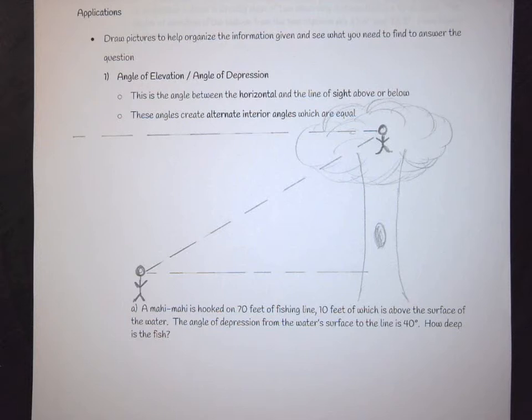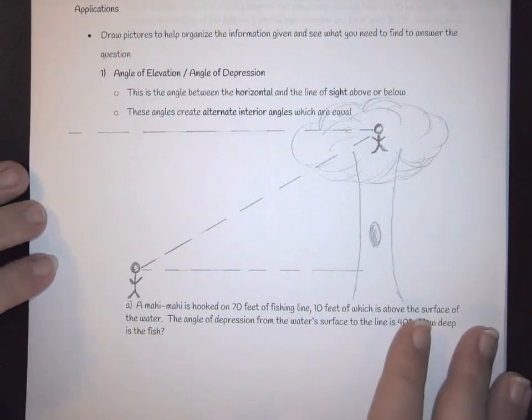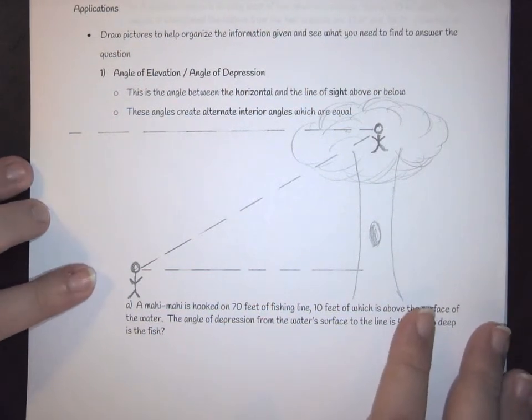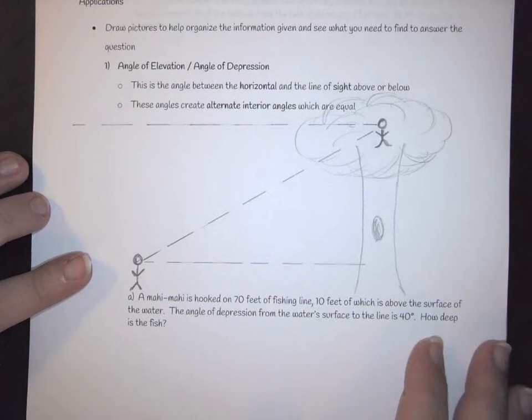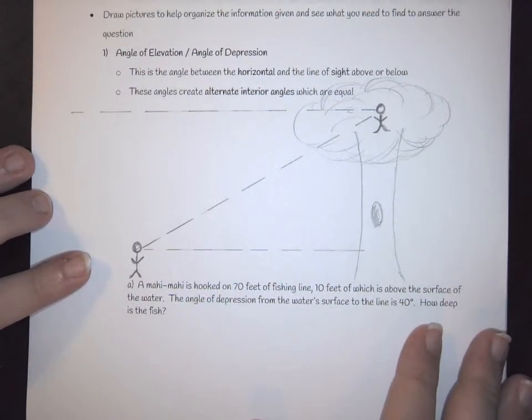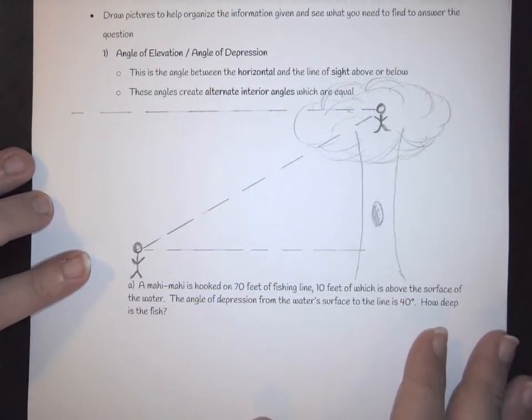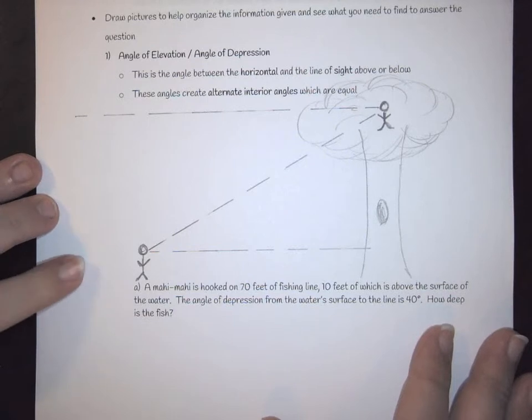So the first thing that we need to look at is a little thing called the angle of elevation, or your angle of depression. This is going to help you figure out what your triangle looks like when you are working on some of these application problems. So I've drawn this mini picture here of what I would consider to be a terrifying scenario with my 6-year-old son.